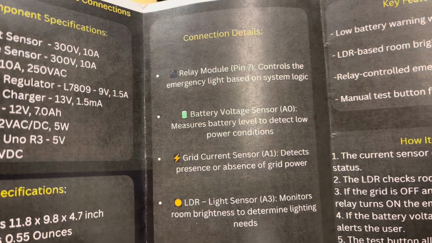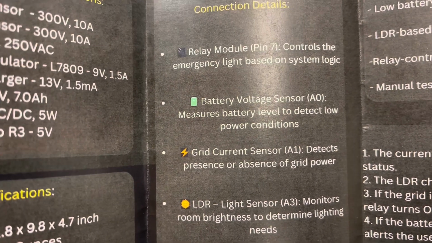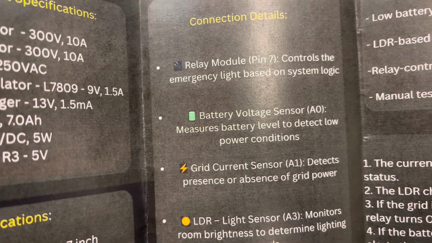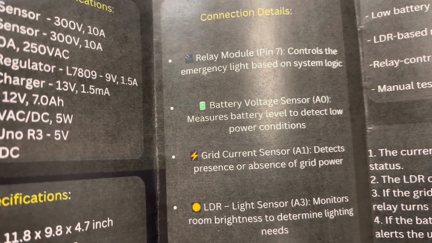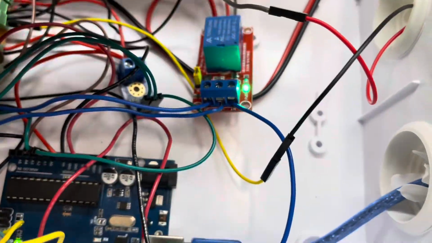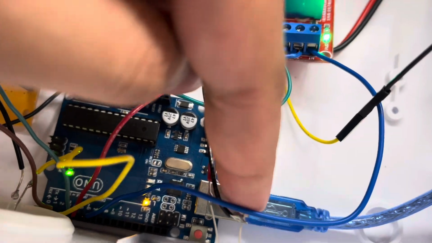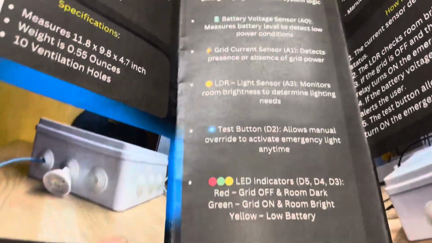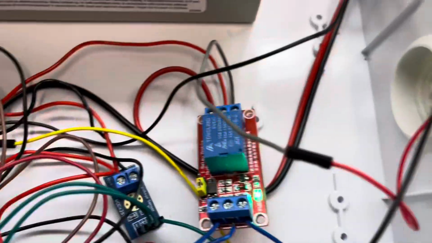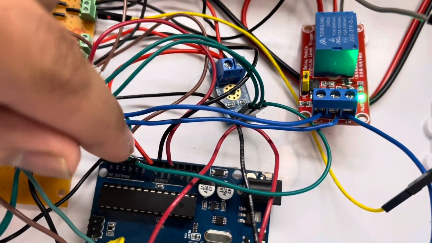For the connection details now, we can see that the relay module is connected to pin D7 of the Arduino, and it helps to control the emergency light based on system logic. So as you can see, this blue wire right here is connected to D7, followed by the voltage sensor, which is connected to A0.